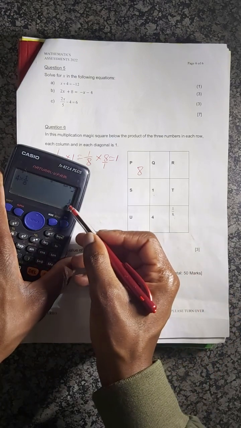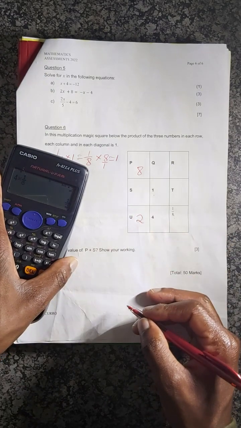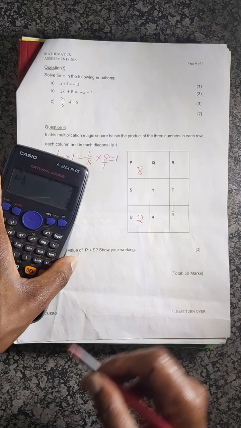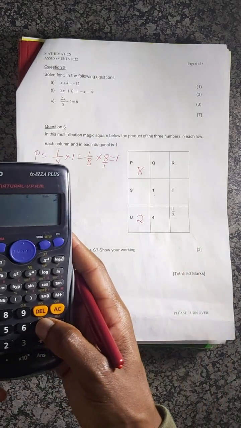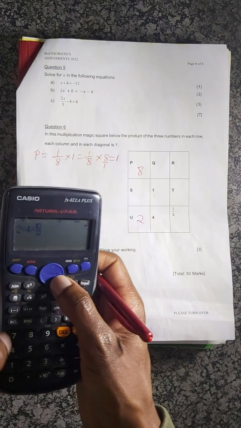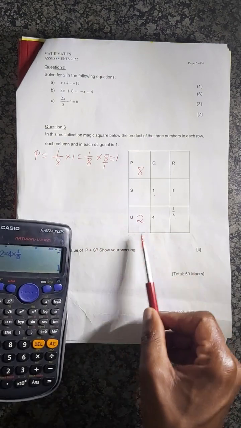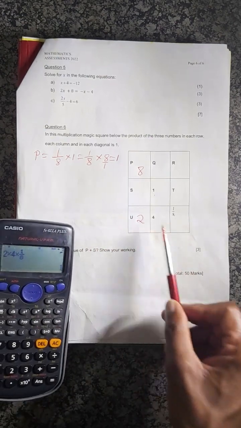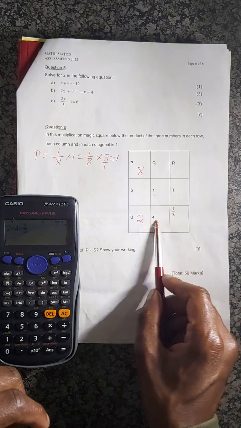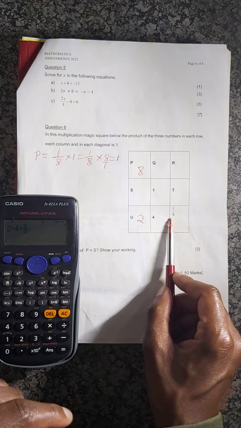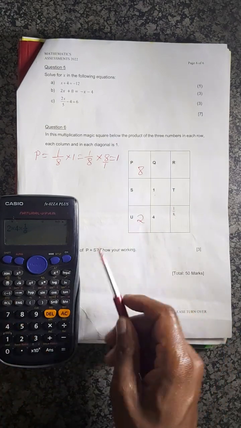What is the inverse of 1 over 2? It is 2. You see that? And then I'm going to get my answer. Let's see. When we say 2 multiplied by 4 multiplied by 1 over 8, we get 1. You see? They said if we multiply all of these numbers, we should get the answer of 1. And we have. I simply multiplied these two, got the inverse of that answer, and that inverse is the answer I need here.